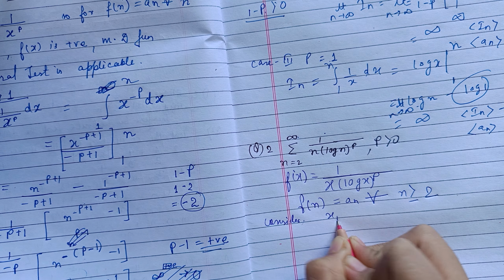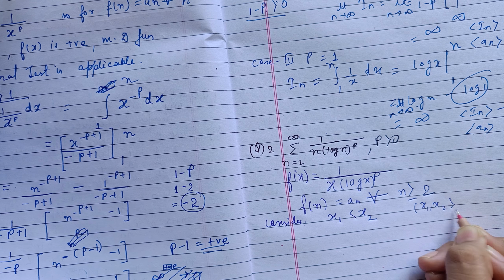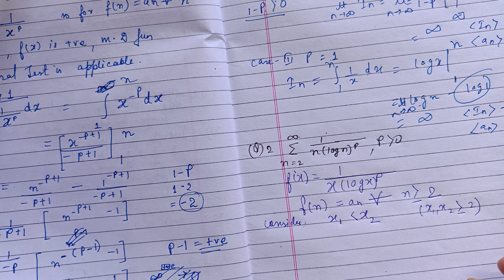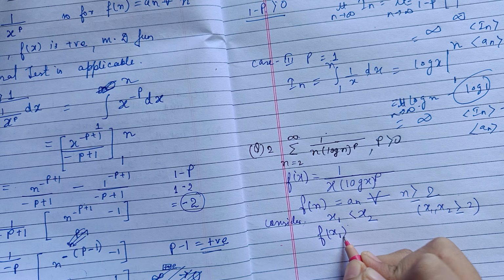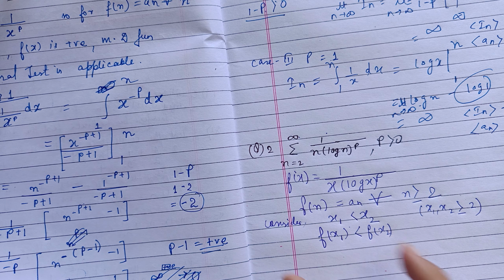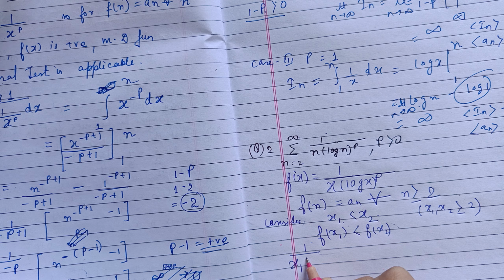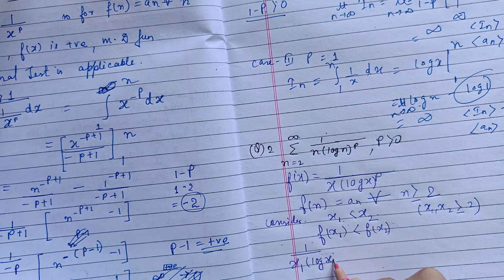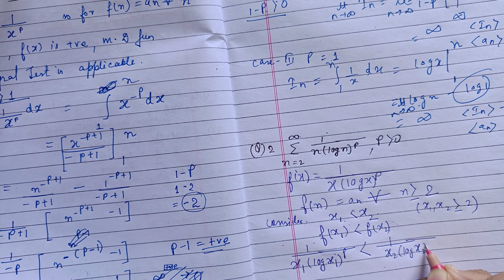Now consider x1 is less than x2, with x1, x2 greater than or equal to 2. Now we are taking two cases, actually two functions. As we have assumed that x1 is less than x2, I can write that 1 upon x1 (log x1) to the power p is less than 1 upon x2 (log x2) to the power p.